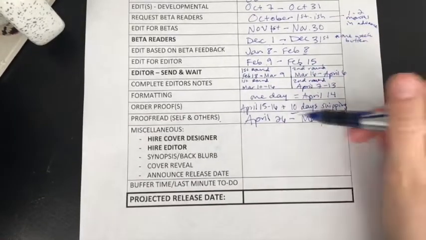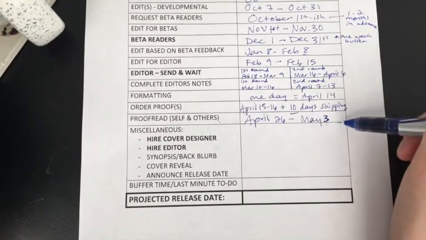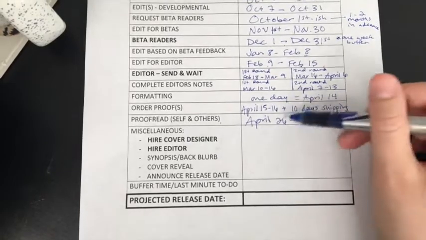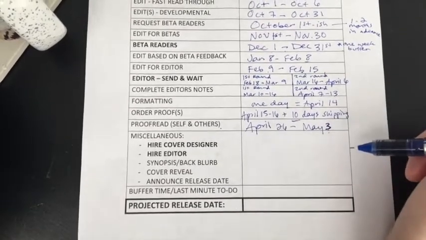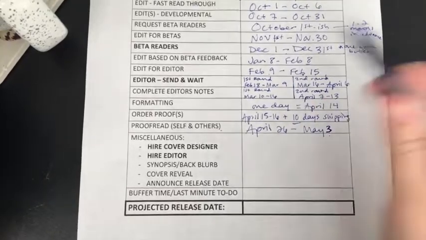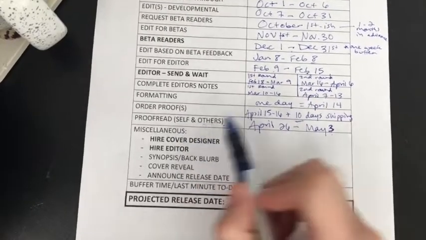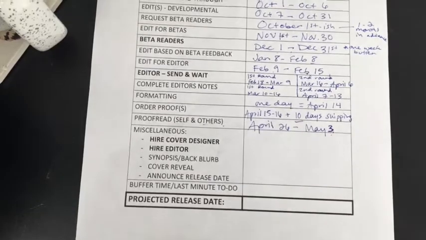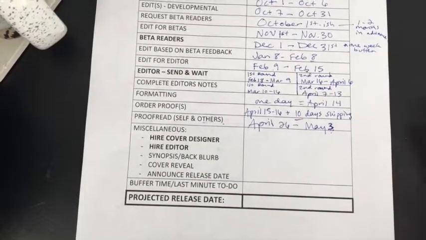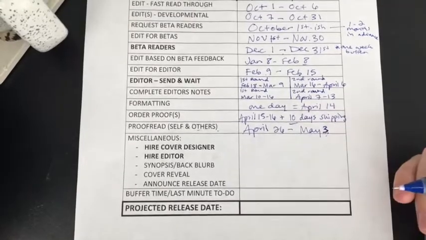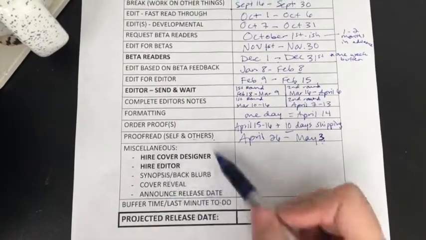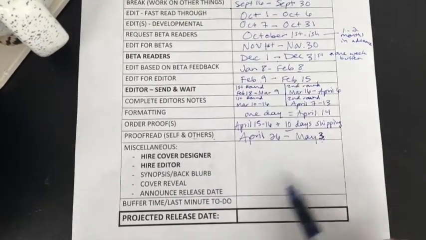And if you feel like it will take you longer, then that's fine, but really at this point you shouldn't be changing too much. You're just looking for errors, you're looking for formatting issues, and you're just final proofreading. And I like to actually have other people proofread too, so you might need more time for them. If they are not quick readers, you might want to make sure that they have a little extra time to proofread.